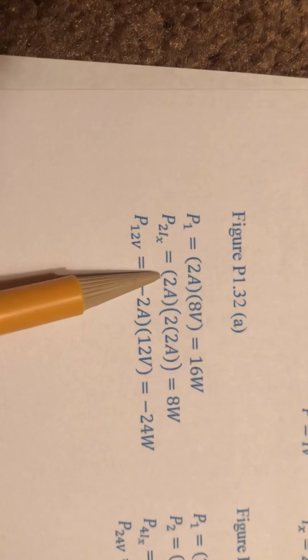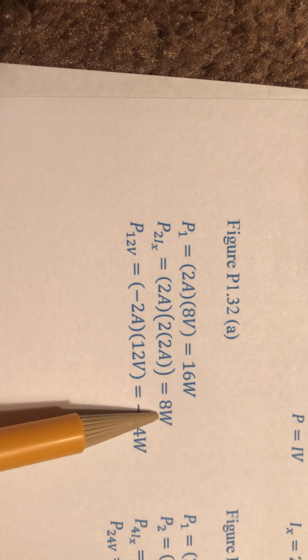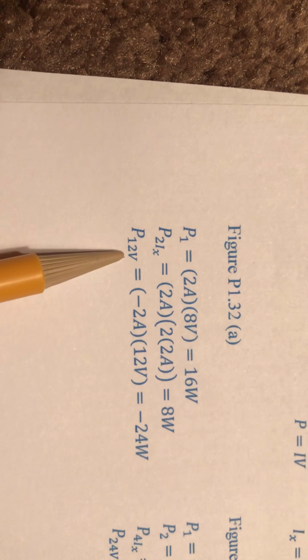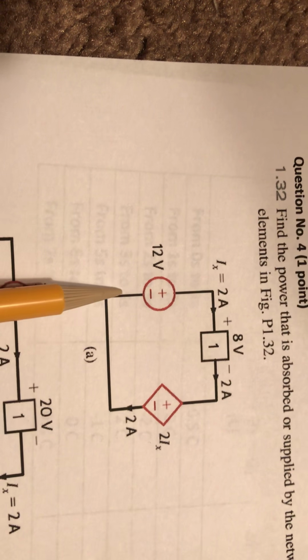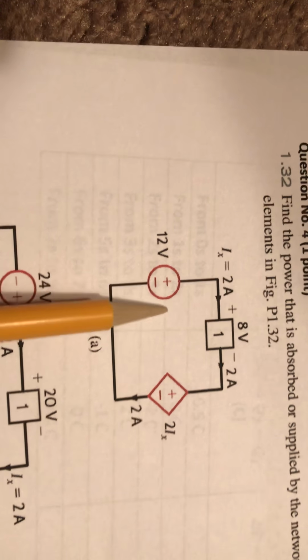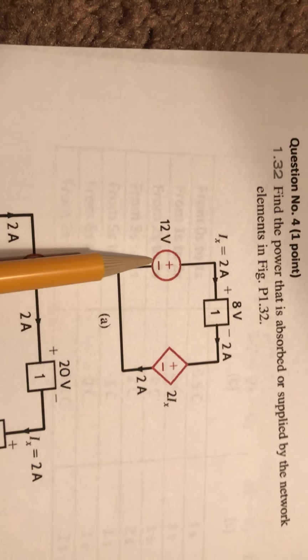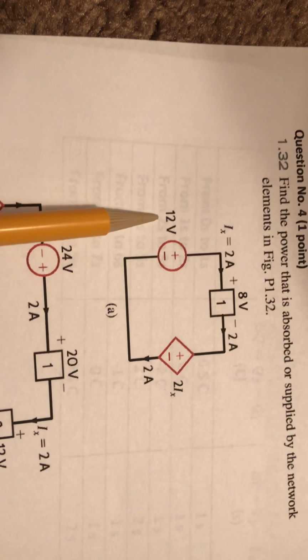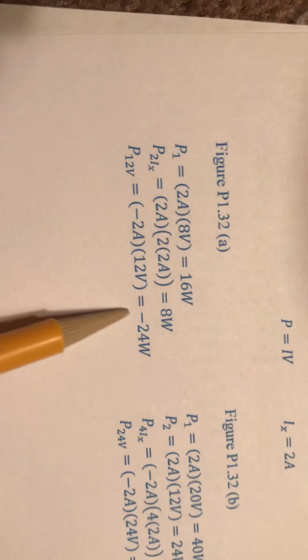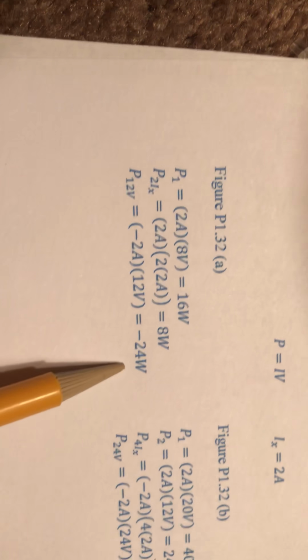And 4 times 2 is 8. Next we have P12V, and the current is moving along this branch from negative to positive, which gives us negative current times 12 volts, which gives us negative 24 watts.